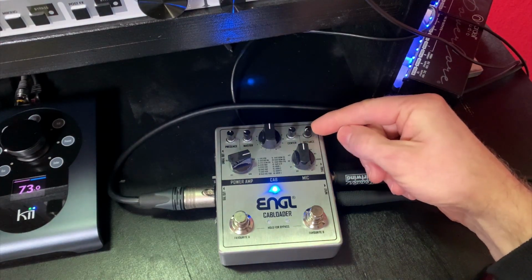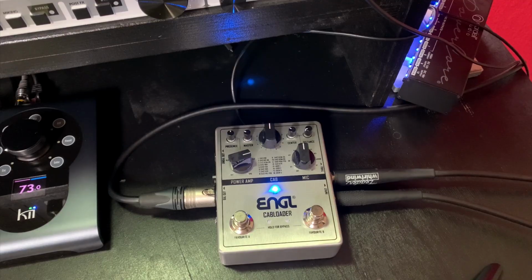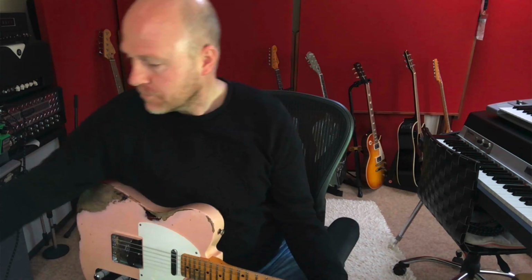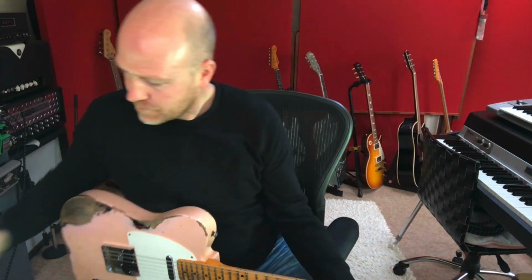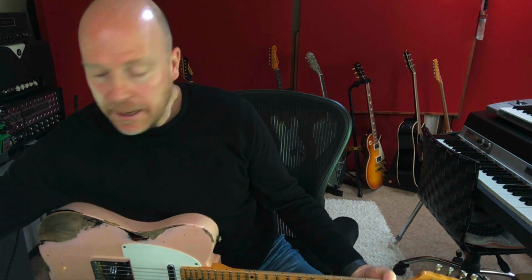And the last control is distance. So this is the distance that the microphone is away from the speaker. So we're going to have a much more direct sound the closer it is, or a much more room sound the further away it is. Let's bring it back.